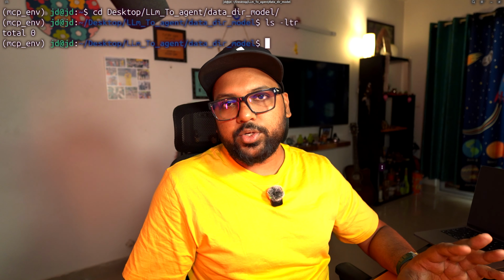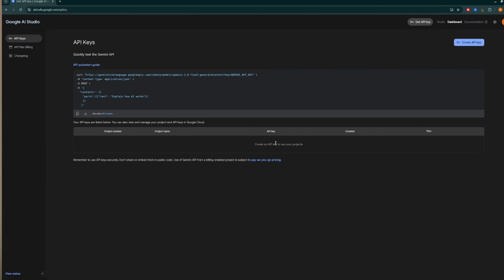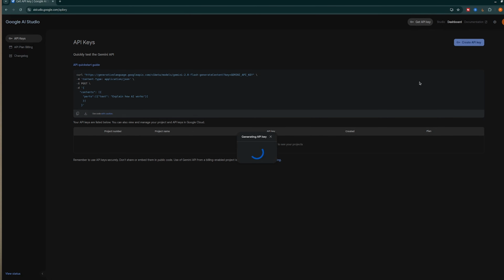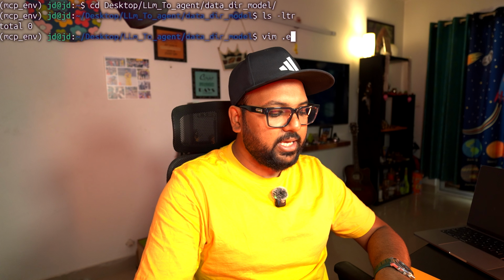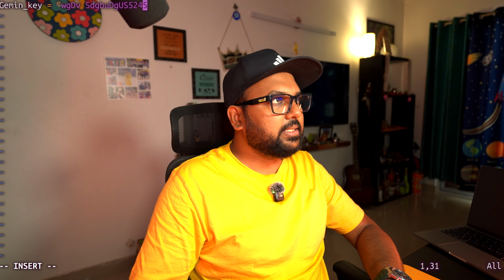So the first thing we are going to do is get the LLM application. For that, we just go to Google AI Studio and get an API key. Here you can create one API key if you don't already have one. Once the API key is created, we'll copy it and create a .env file. Here we'll say GEMINI_KEY equals your API key. Your API key will look something like this. You just paste it. All right.